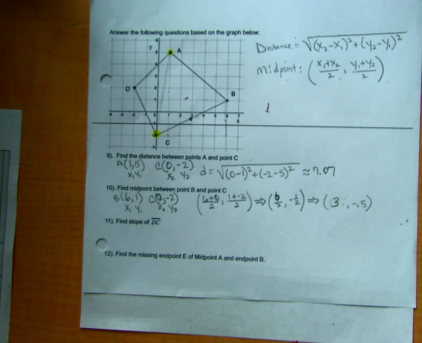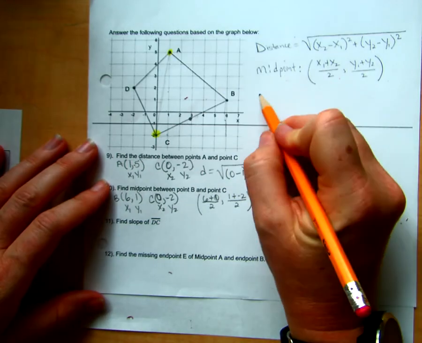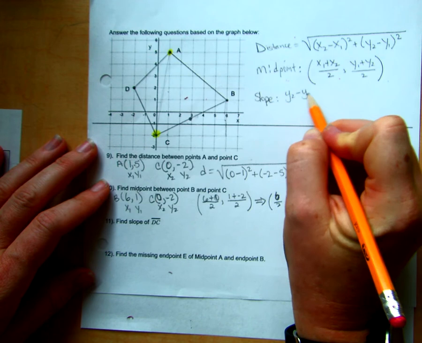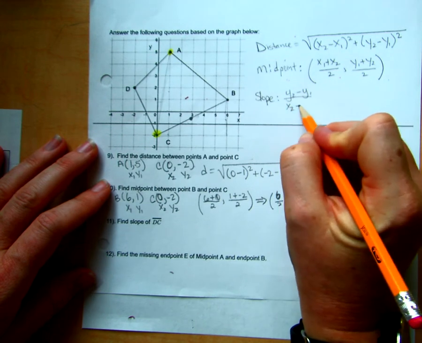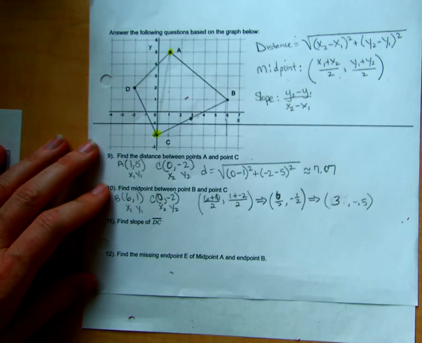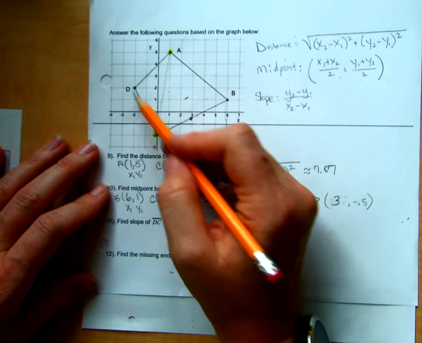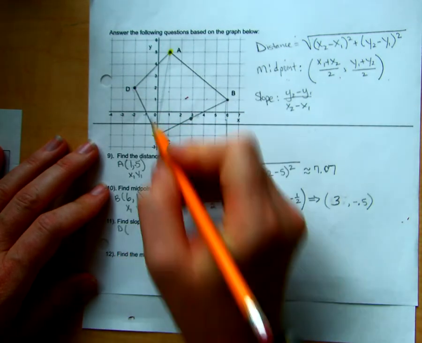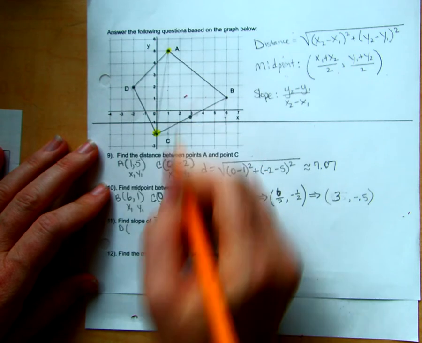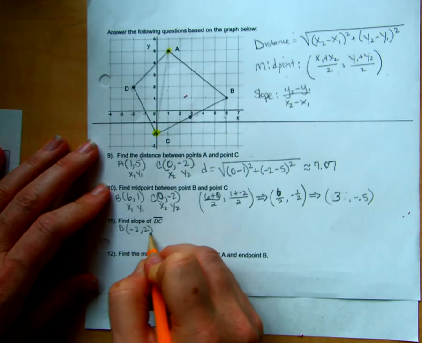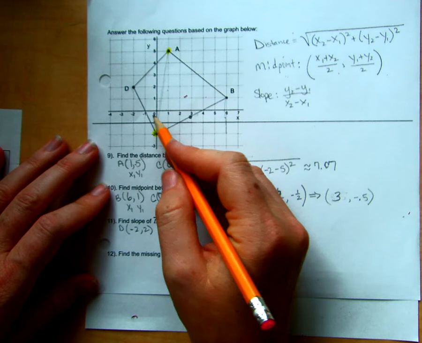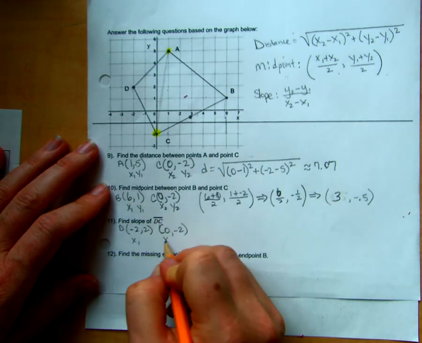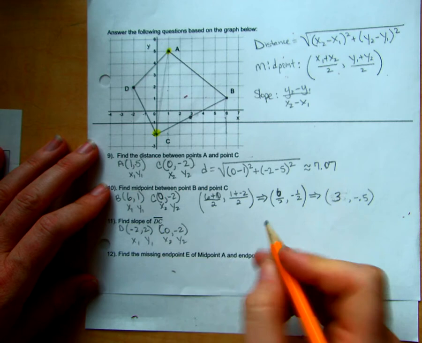All right, slope. Slope has its own formula too. We have y2 minus y1 over x2 minus x1. And we want the slope of DC, so we know it's going to be negative. So D is 0, 0, negative 2, 2. And I'm not going to mess this up again. C is at 0, negative 2. Here's x1, here's x2, here's y1, here's y2.